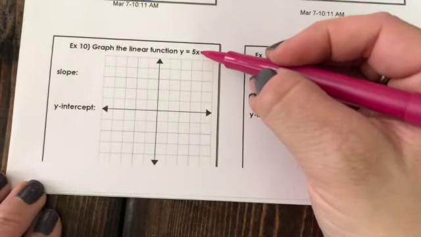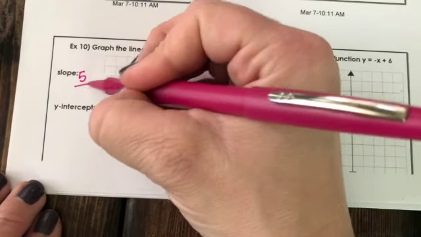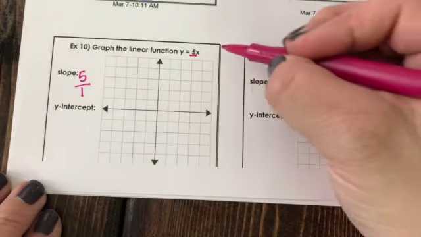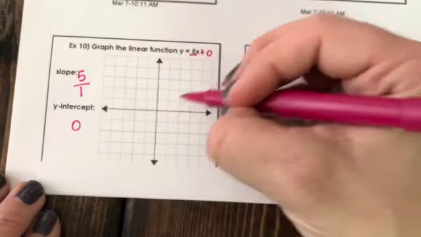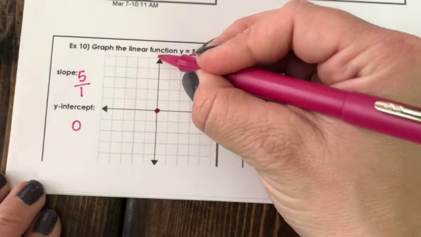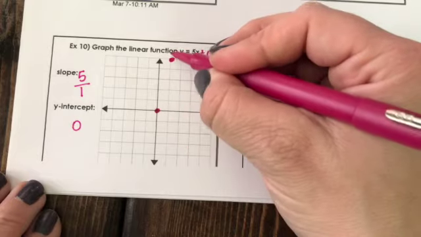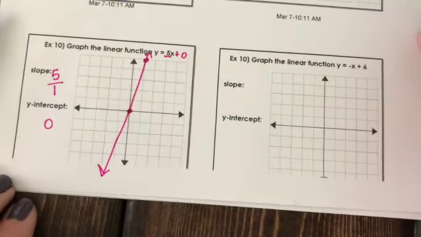Okay, on number 10, the slope is going to be 5 because it's 5x, and if it's a whole number, I'm going to put it over 1, and then the y-intercept is 0 because we're not adding anything at the end. So I'm going to start it at 0, and I'm going to rise 1, 2, 3, 4, 5, run 1. I'm going to connect my dots, and that's what my graph should look like.